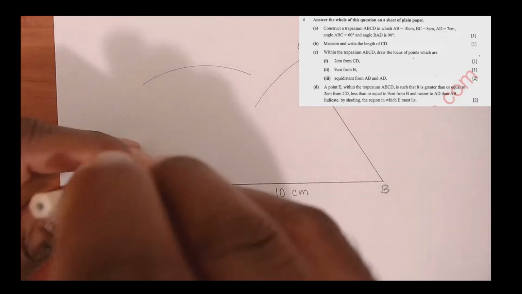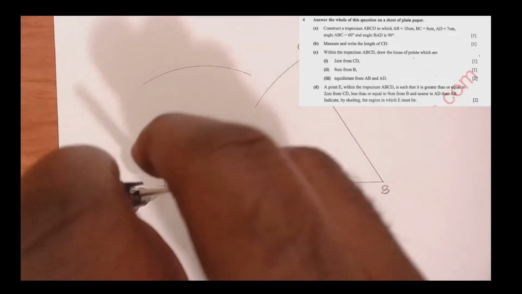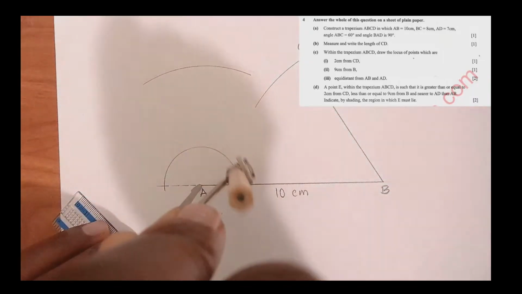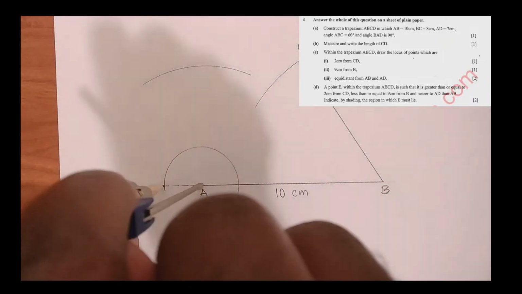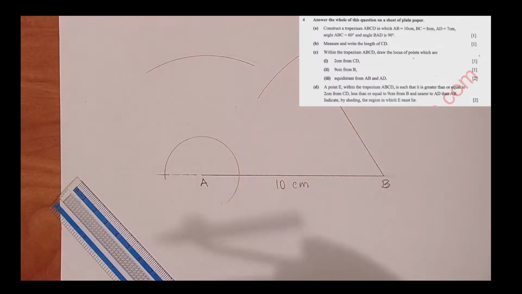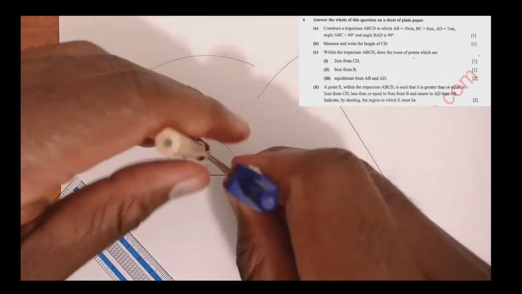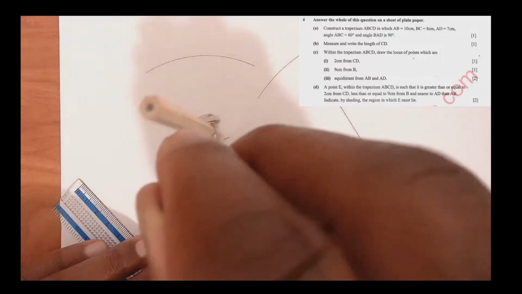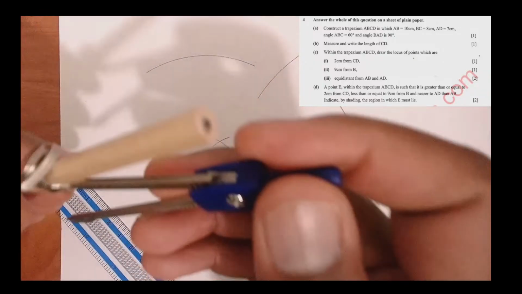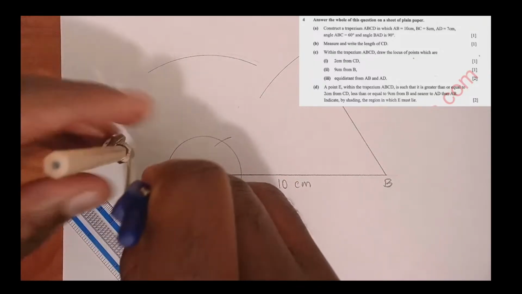Okay, I'm here. So I just draw an arc, touching the 2 lines, the dotted one and the line coming from AB. Then with the same radius from AB, I draw another arc. I lift it and put on the same radius on the other side.